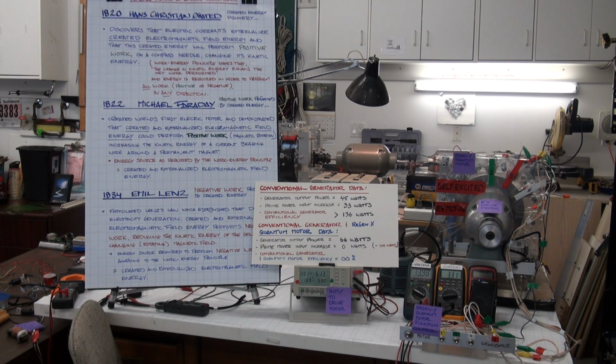And now we're going to place the RegenX quantum motor coils on load, and we will deliver about 66 watts to the battery, and the input to our prime mover will go down to a number that was below what was required to establish rotational equilibrium on no load.